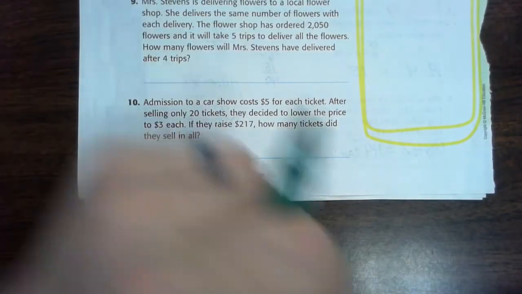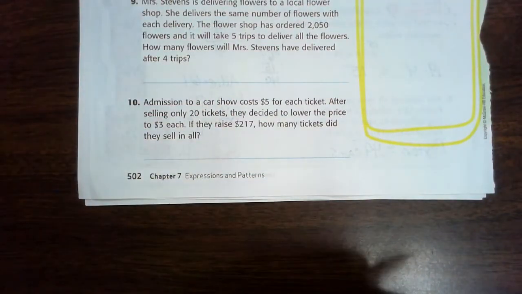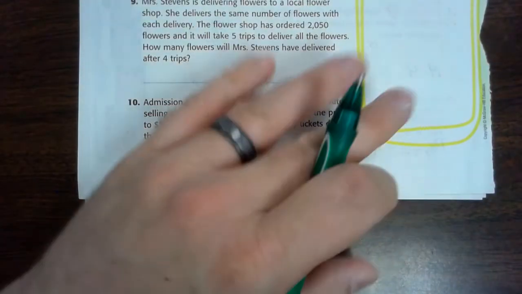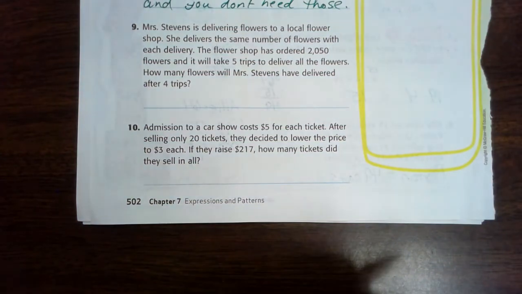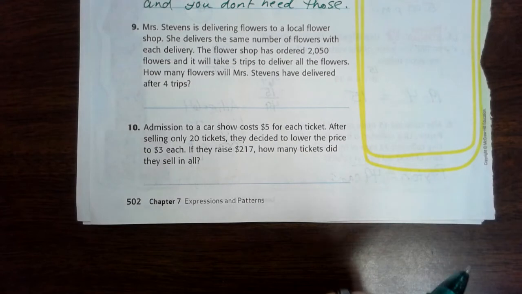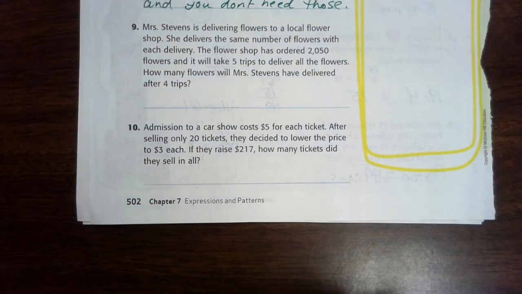All right, number 9. Mrs. Stevens is delivering flowers to a local flower shop. She delivers the same number of flowers with each delivery. The flower shop has ordered 2,050 flowers, and it will take 5 trips to deliver all of the flowers. How many flowers will Mrs. Stevens have delivered after 4 trips?